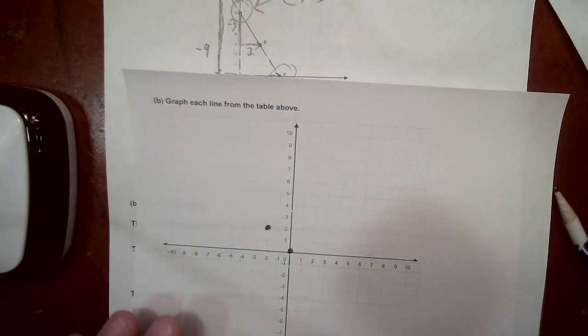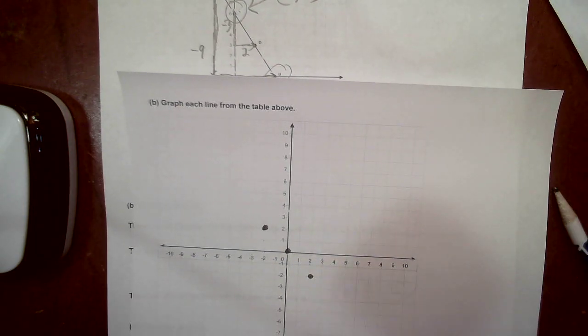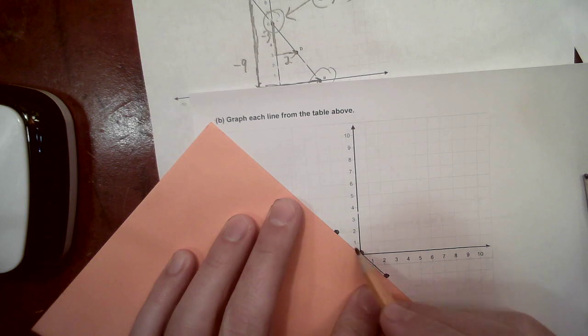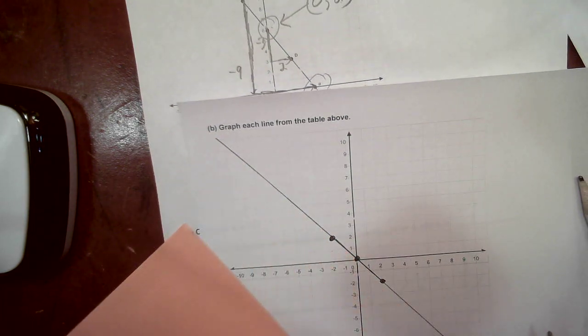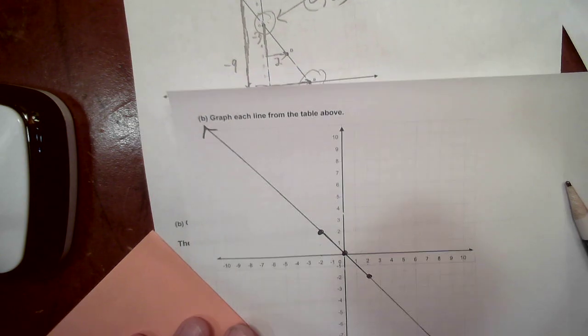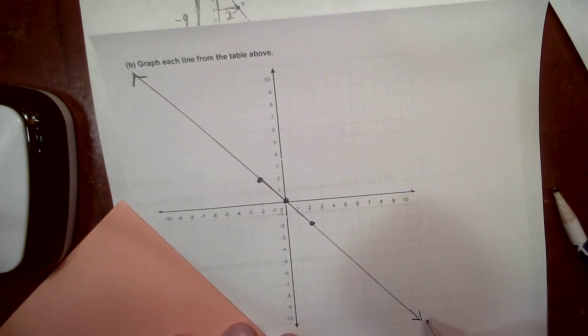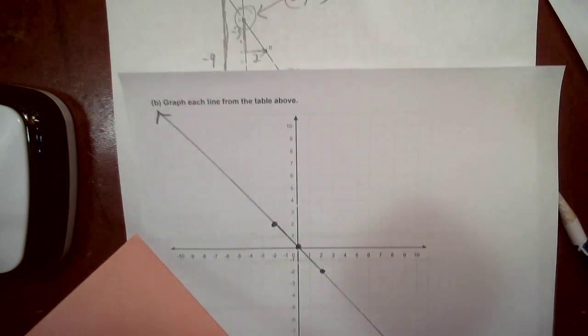All right, (2, -2), then that will make our first line. Draw your line all the way through the graph. Okay. And we can label that. I usually like to label it on the bottom here. y equals negative x. Okay.